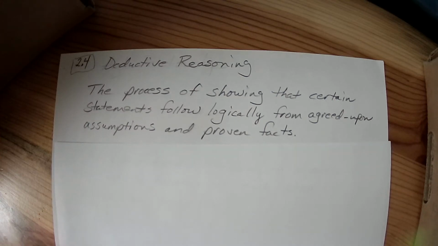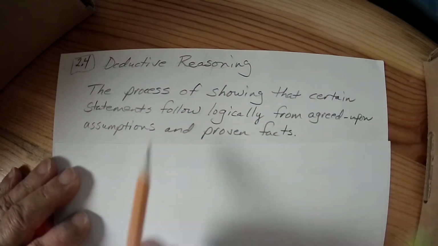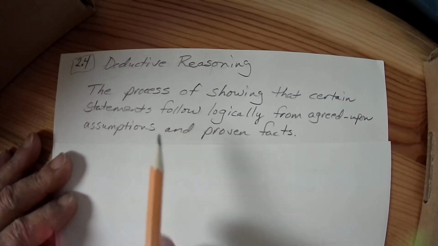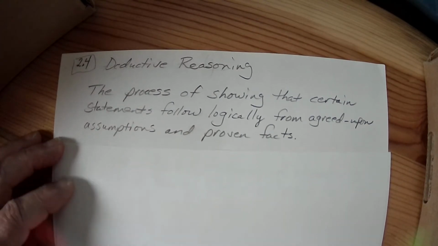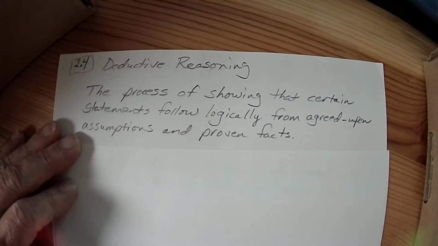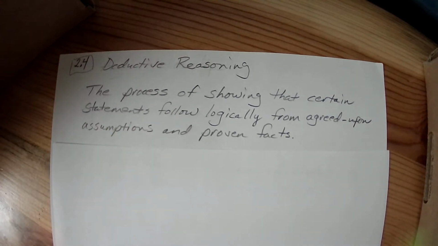Okay, we're going to talk about section 2.4, which is on deductive reasoning. And deductive reasoning is the process of showing that certain statements follow logically from agreed upon assumptions and proven facts. So that's kind of a mouthful. What does that mean?